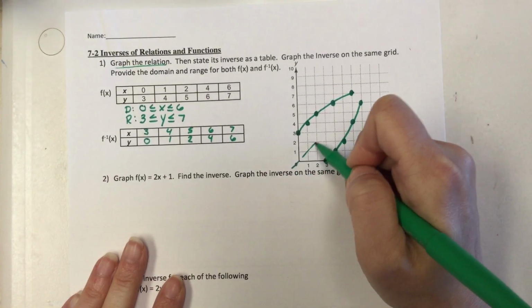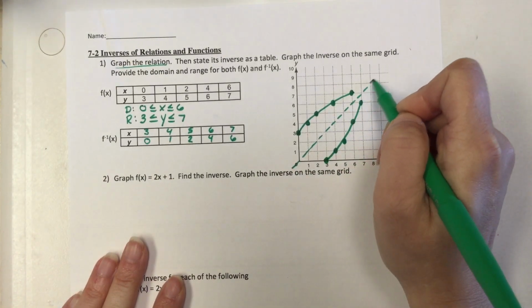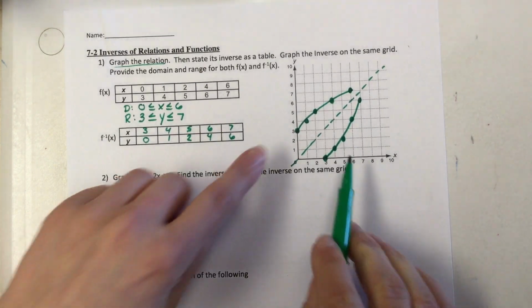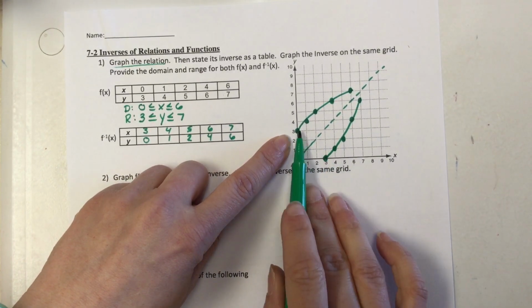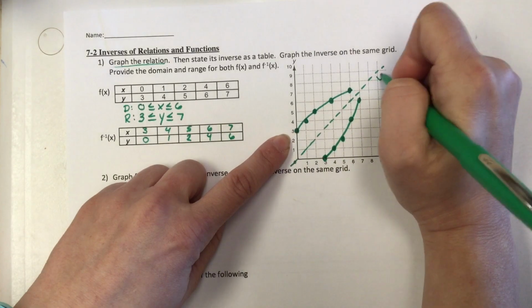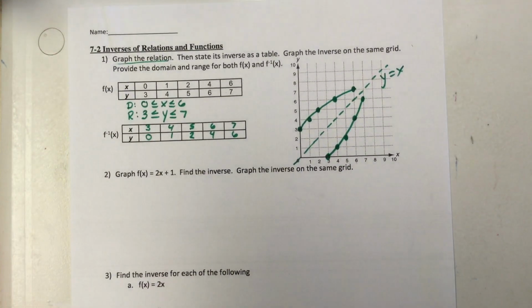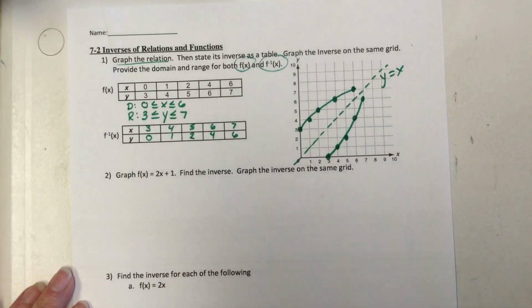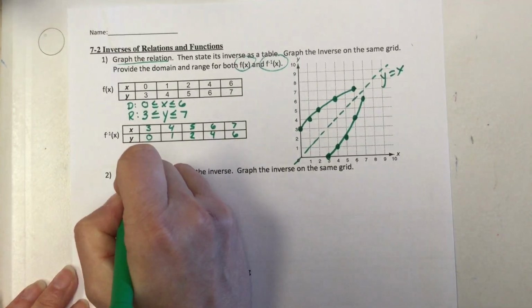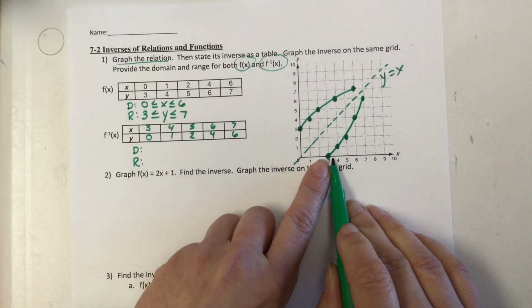Now notice, if I did have that line, y equals x, our relation and inverse, they are a reflection over that line. Okay, now they want us to say the domain and range for both the original function and the inverse function. So let's go ahead and do that. So domain and range. Now here's the inverse function.